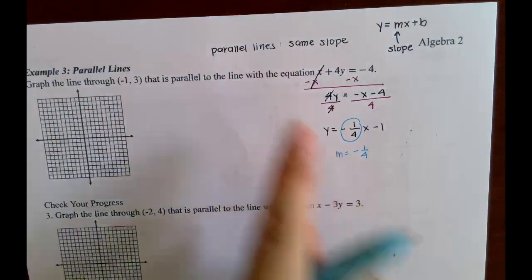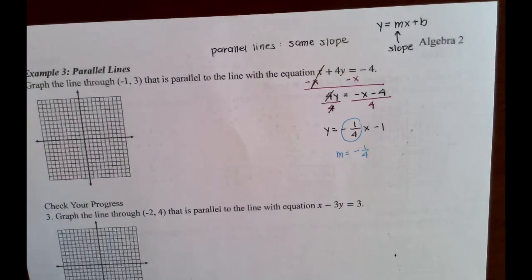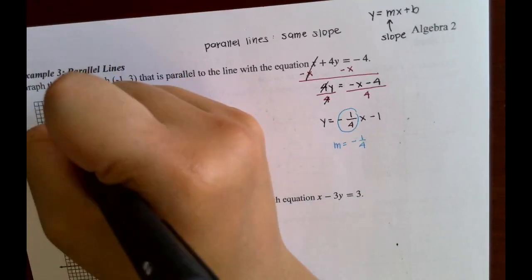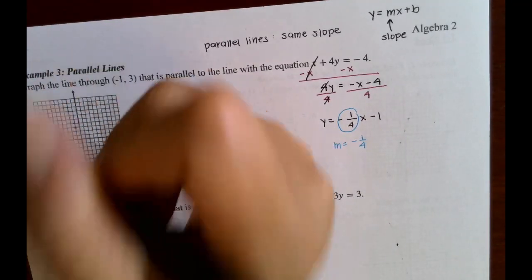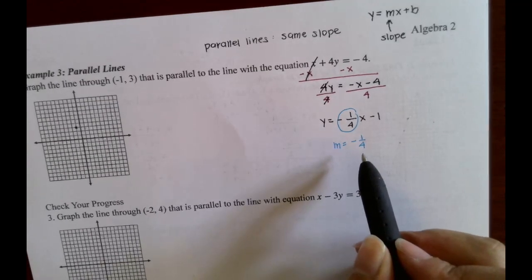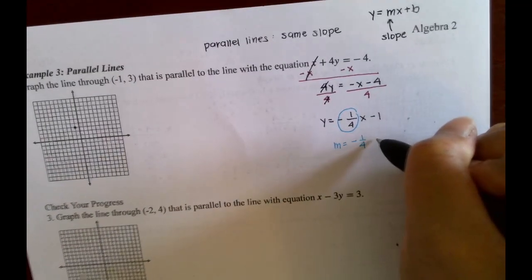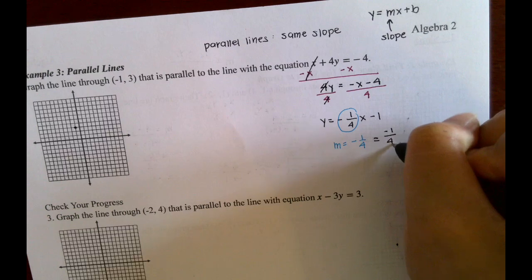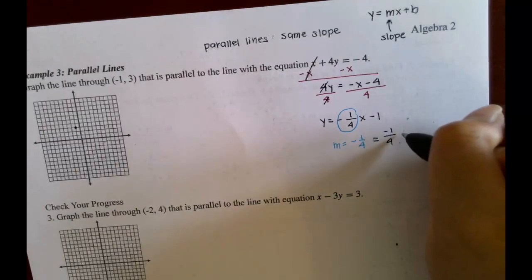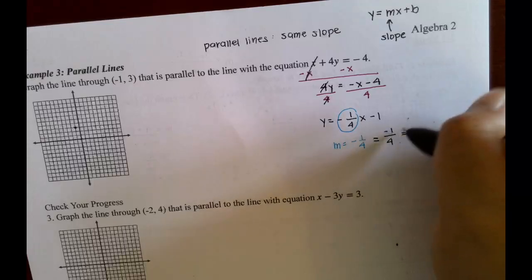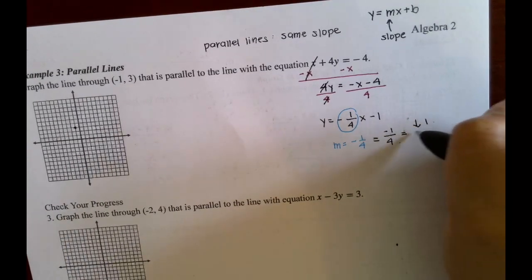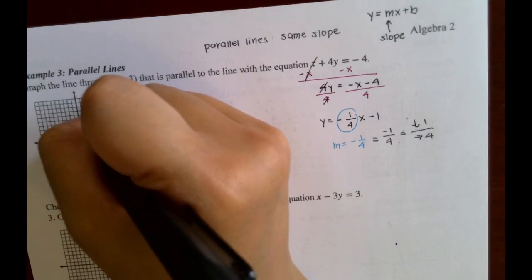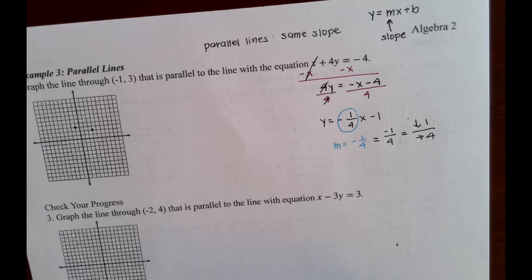And so if it's going to be parallel to this, it should have the same slope. Okay? So it's going to go through -1, 3. So I'm going to start by graphing -1, 3. Okay? And then using this as the slope, the negative only goes with one of the numbers, either the top or the bottom, because if it went with both, it would end up being positive. So I'm going to put it with the top. So this is rise over run. So if it's negative rise, that means it'll be down 1, right 4. Down 1, right 4, 1, 2, 3, 4.